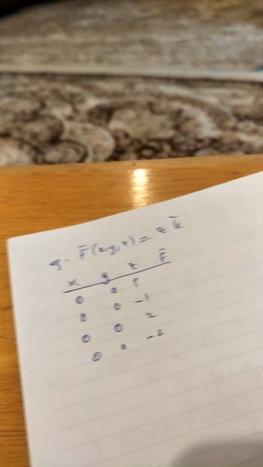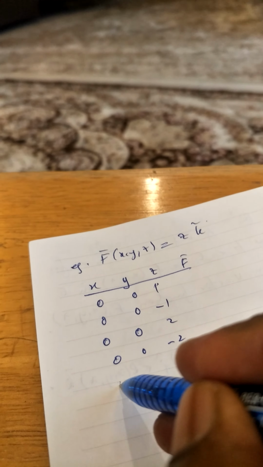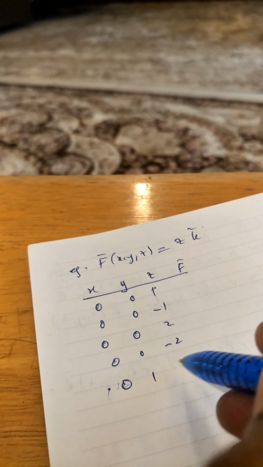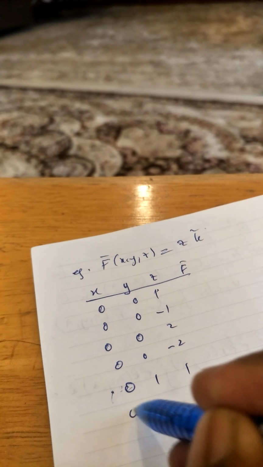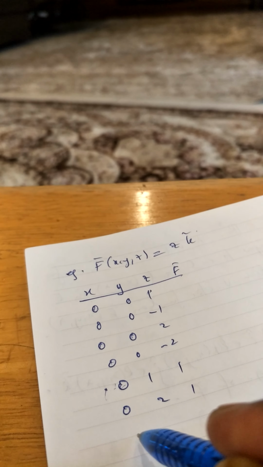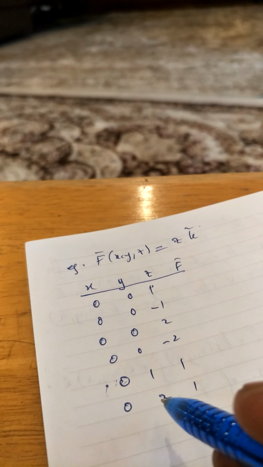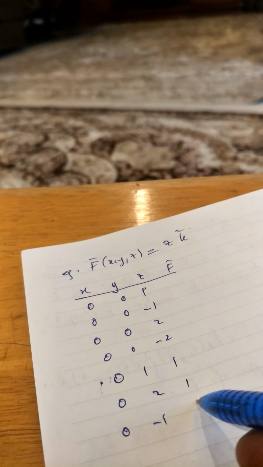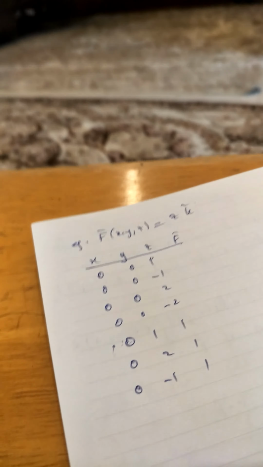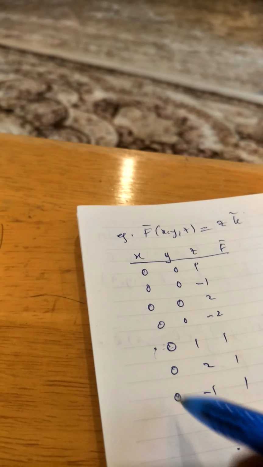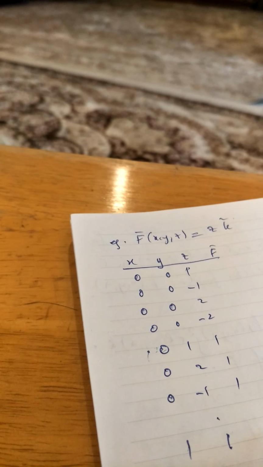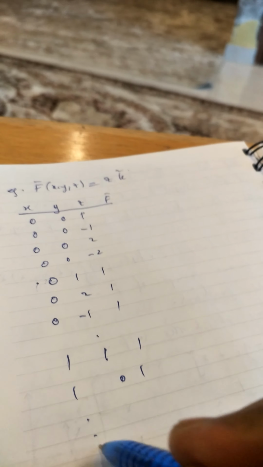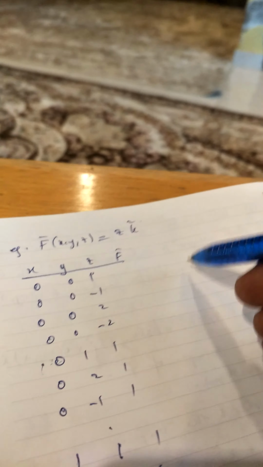Then other combinations you can choose also, for example (0, 1, 1), (0, 2, 1), what else, (0, -1, 1) and so on. You can choose any, and then you can change here as well, (1, 1, 1), (1, 0, 1) and so on. Okay, and see what happens here.